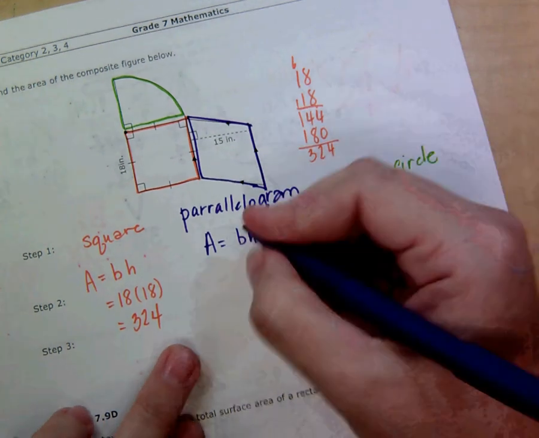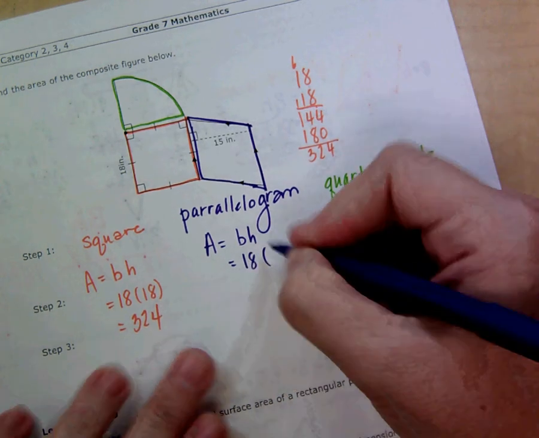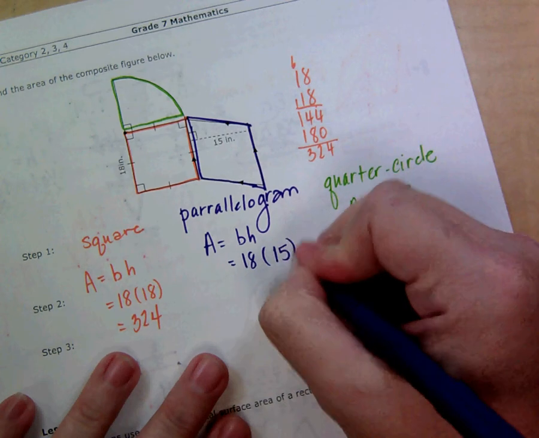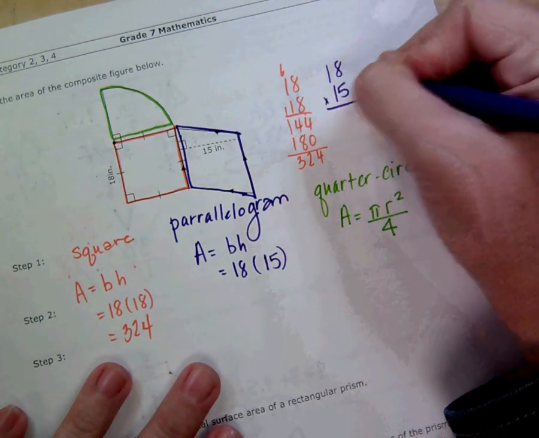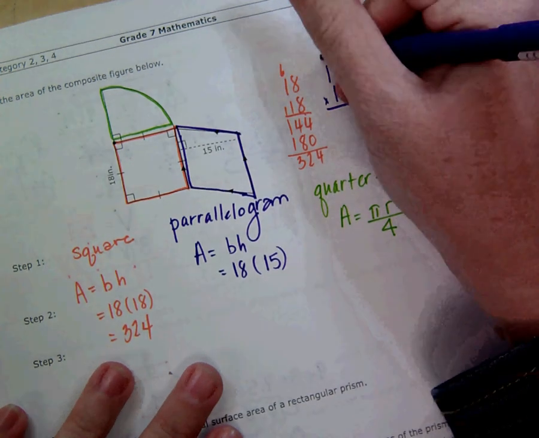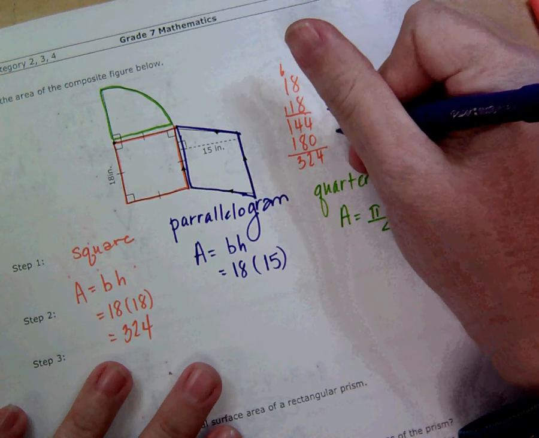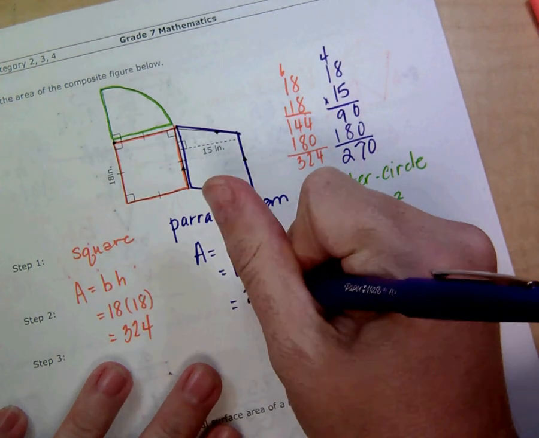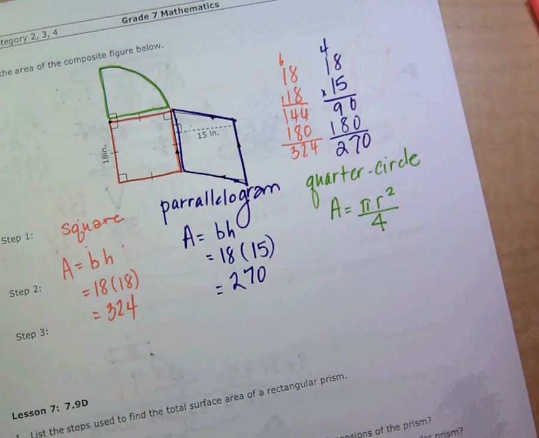Area of parallelogram. The base of this parallelogram is 18. The height of this parallelogram, the distance between my two bases, is 15. And come out here and multiply. Can't do the mental math anymore. Can't even depend on it. I messed up. Oh my goodness. 270.